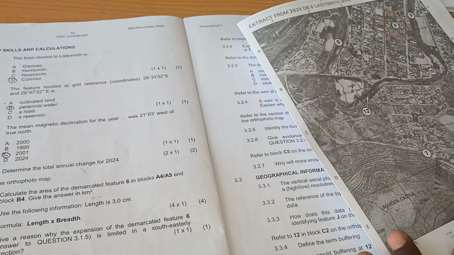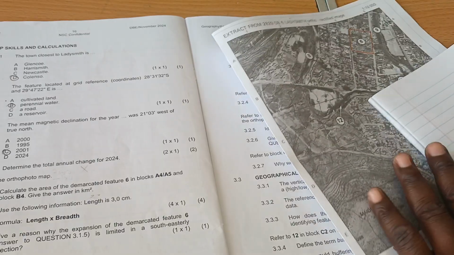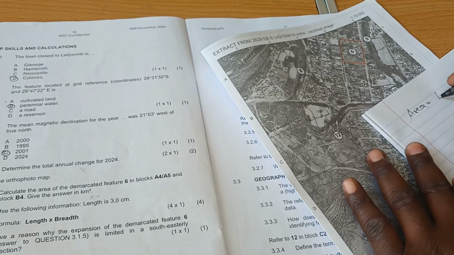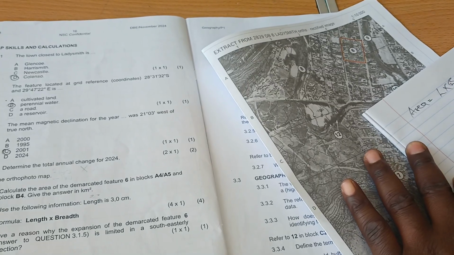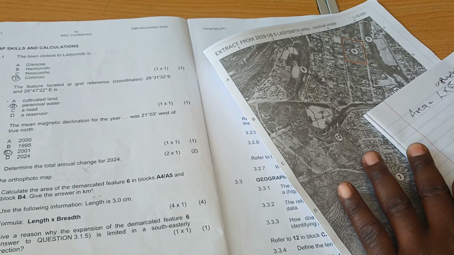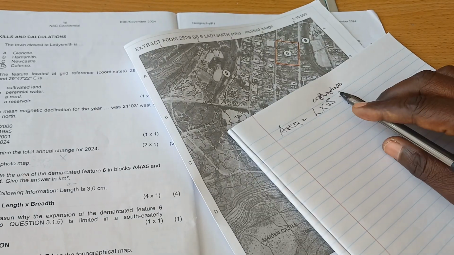So whenever you are asked to do your calculations, this is area. The first thing that you need to understand is, how do you calculate your area? Your area is length times breadth. What are you using? You are using an orthophoto.